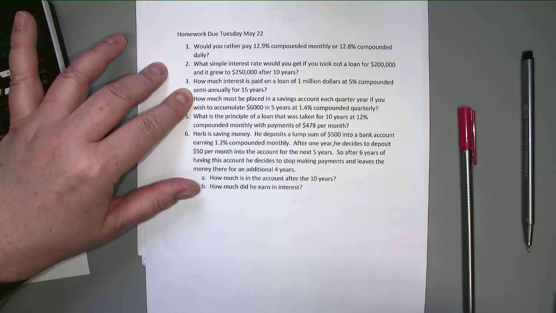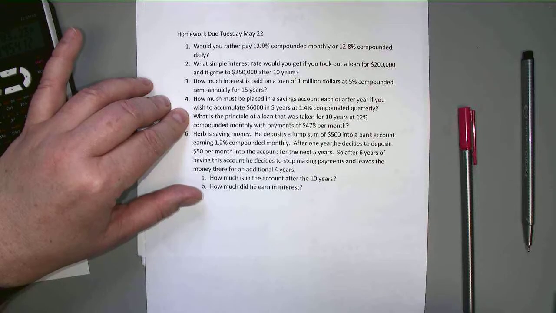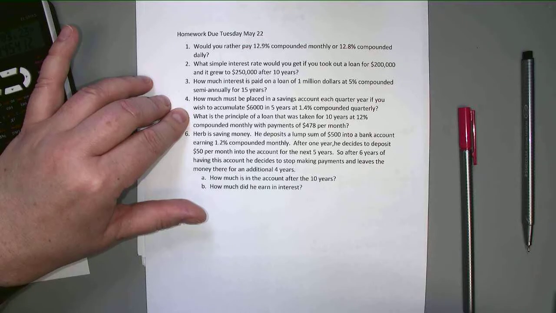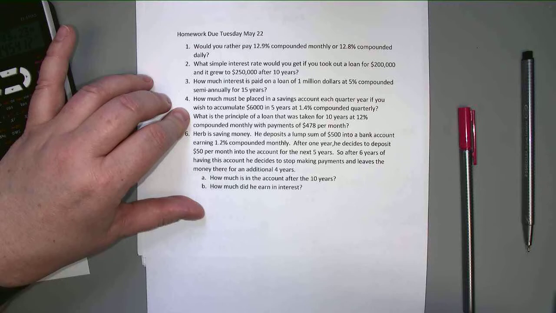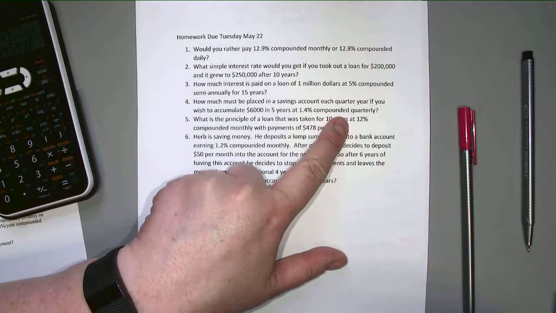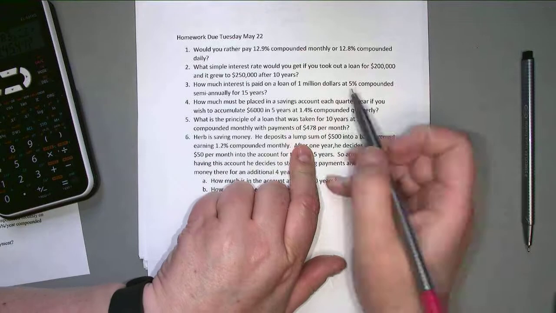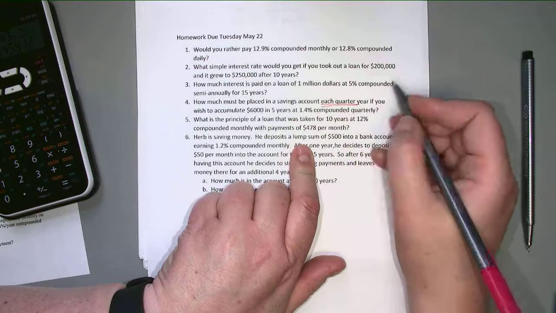So this is not mentioning any kind of payments, so this would just be a lump sum. You're looking for the interest in the end. 4, how much must be placed in a savings account each quarter year if you wish to accumulate $6,000 in 5 years at 1.4% compounded quarterly? So this is a savings account, but we're going to do it each quarter year. It happens more than once, so then you're looking at the savings formula.